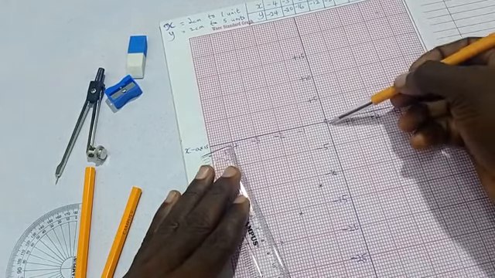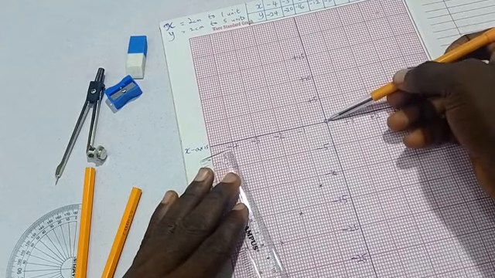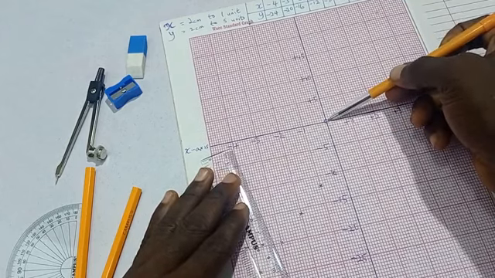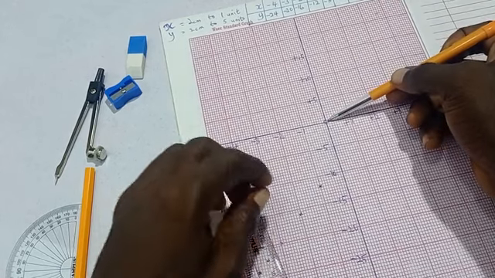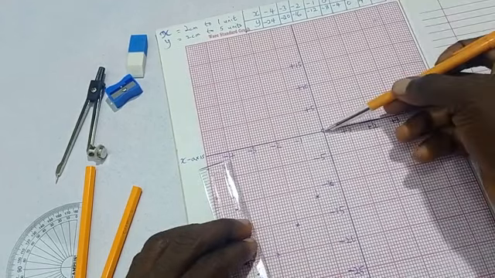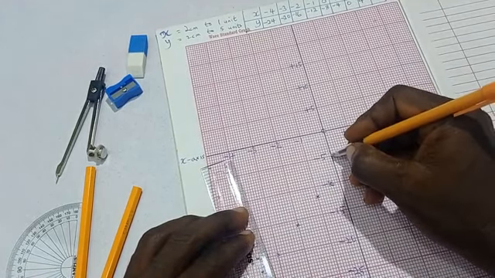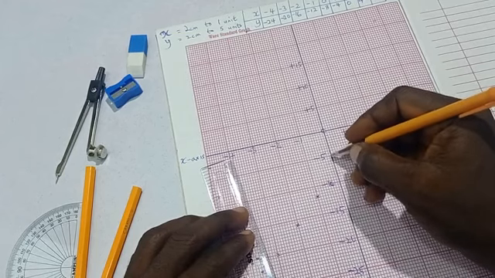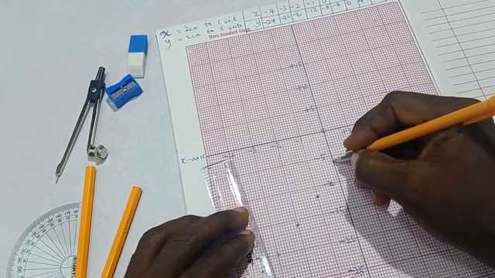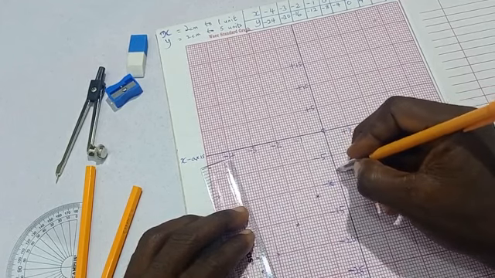When it is 0, you come to where the origin is. The 0 for this one is 0 of x. Let's go to minus 8, as we have it in our table. 0 of x and minus 8 of y. So after the minus 5, count 2 for each of them. Minus 6, minus 7, minus 8. This is the place.